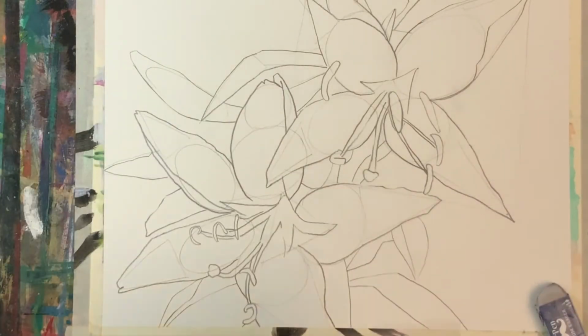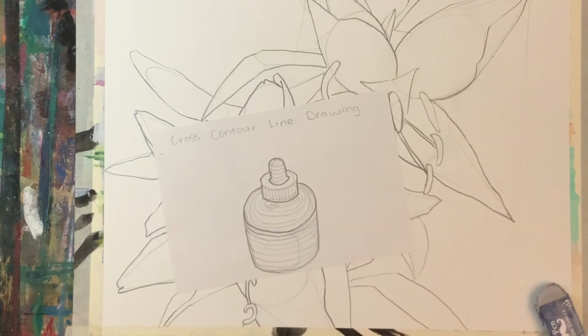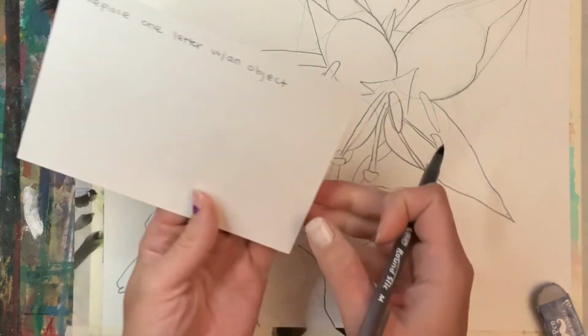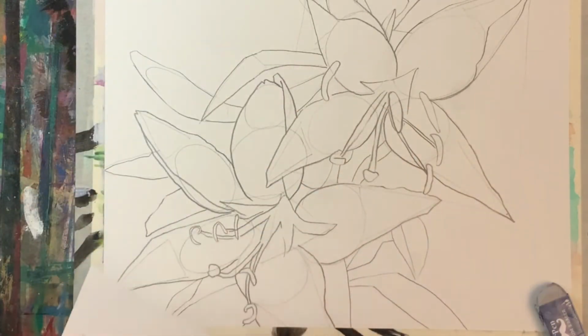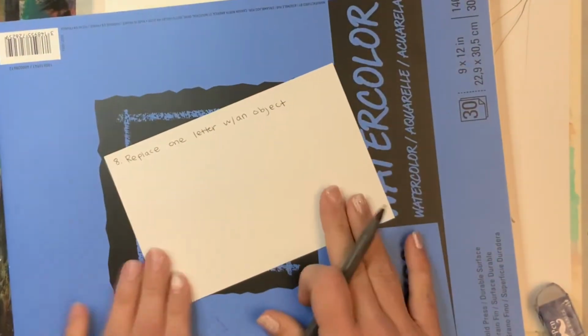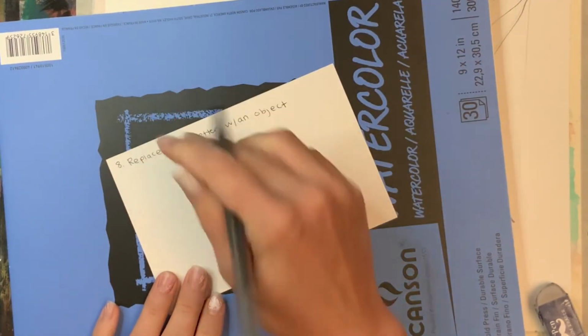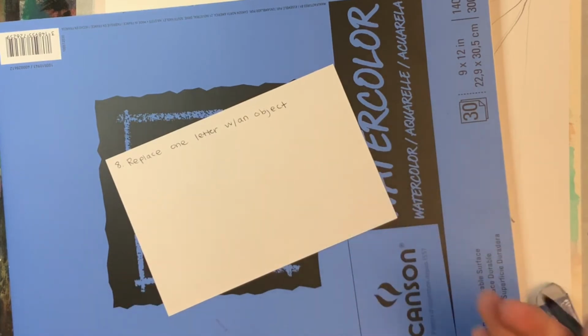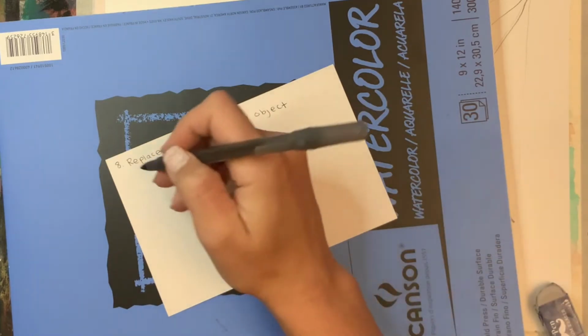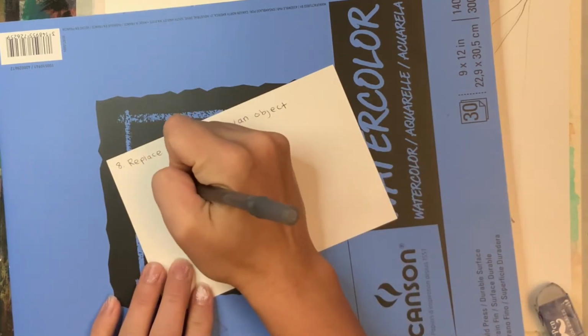Okay, so I have this note card that I started with the cross contour line drawing. I'm going to draw on the back of it the 5 different ways that we learned to draw, and then we can use that note card anytime we need a refresher on drawing, or we pull it. If we mix these cards up and then pull one out, we might choose one way to draw.